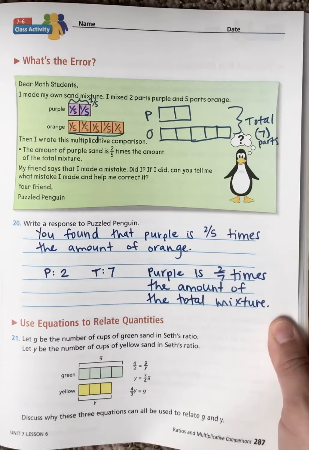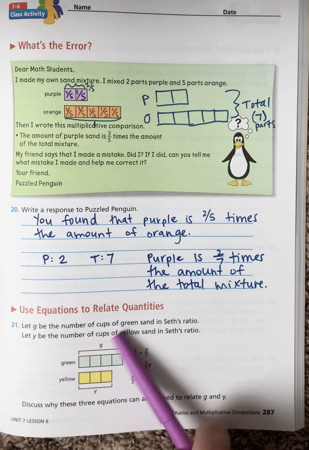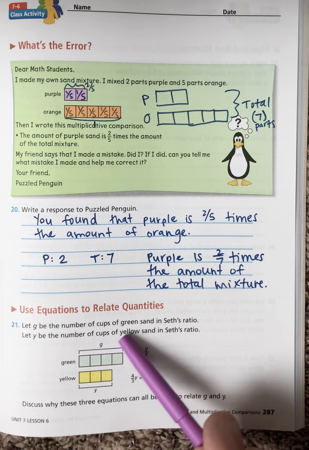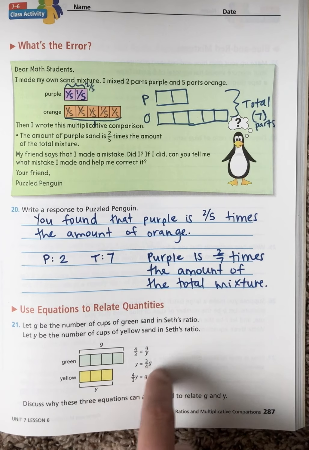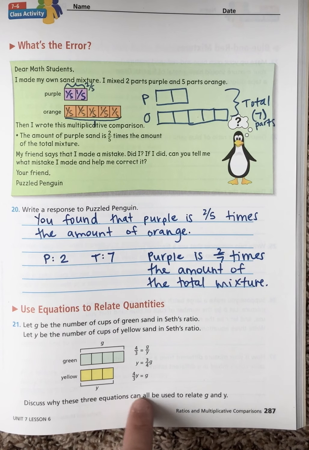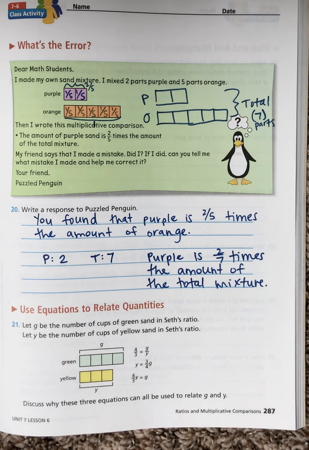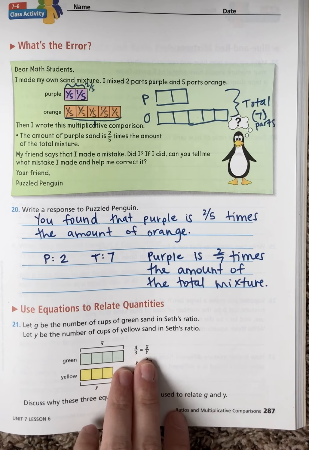All right, now number 21. Let G be the number of cups of green sand in Seth's ratio, and let Y be the number of cups of yellow sand in Seth's ratio. So here's the picture. Discuss why these 3 equations can all be used to relate G and Y. Okay, so there's not a lot to actually do here. We're just discussing. So we have this first one, which says 4/3 equals G versus Y.